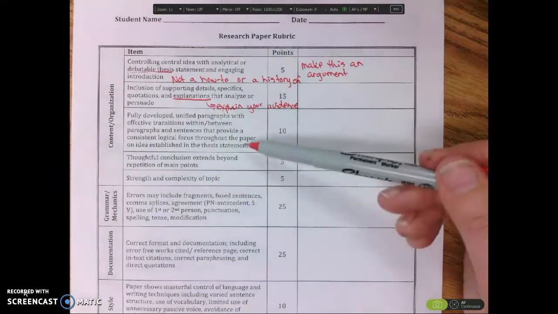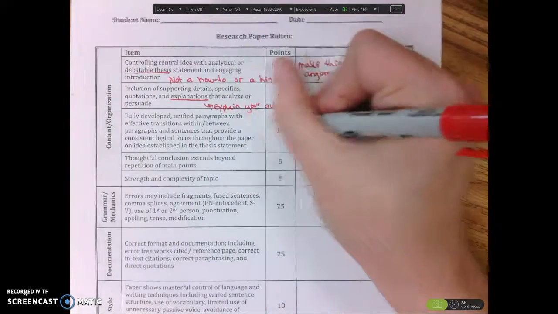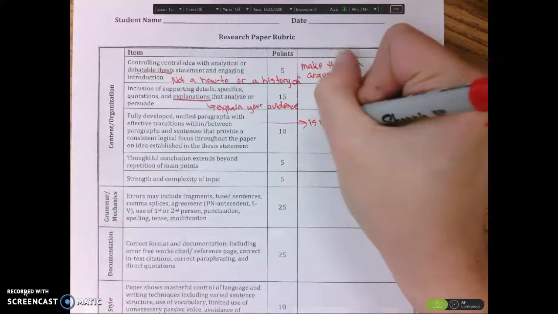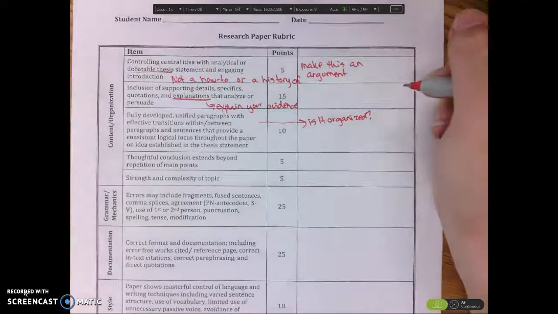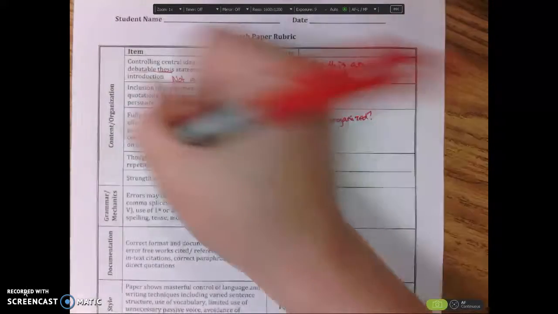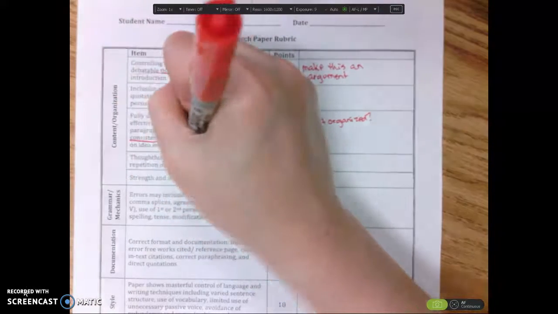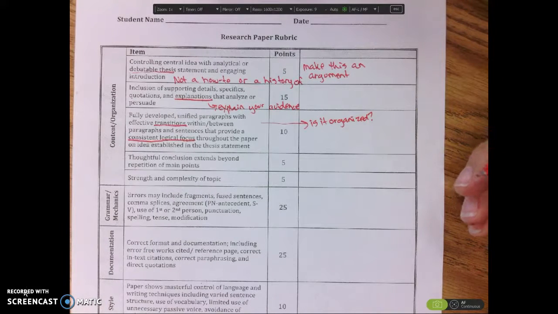All right, back here. Fully developed and unified paragraphs. This means organized. Is it organized? Does it make sense? Does it flow in a logical order? Do you have transitions from one point to another? Do you have a consistent logical focus? So if you're writing a paper about baby ducklings, this means that you're not going to wander off and start talking about squirrels or endangered birds of prey. You're talking about baby ducklings and what we can do to help baby ducklings. You stay focused and on task.